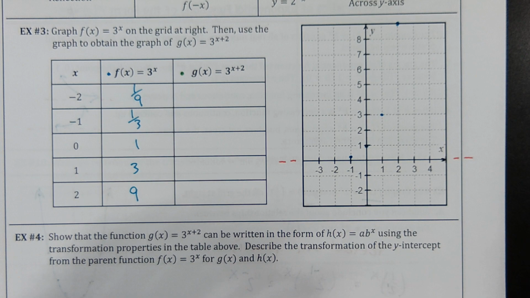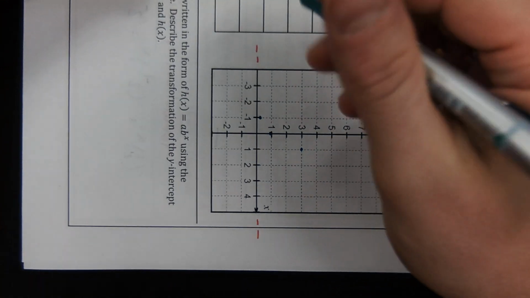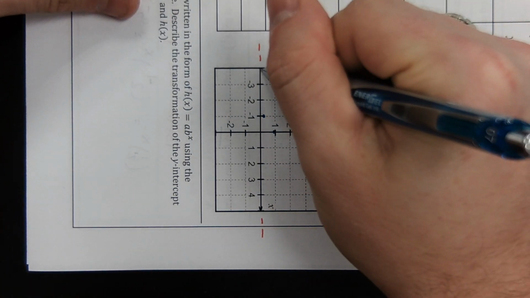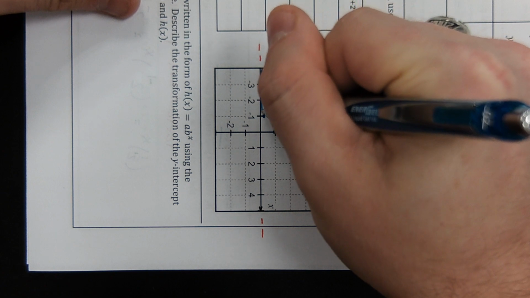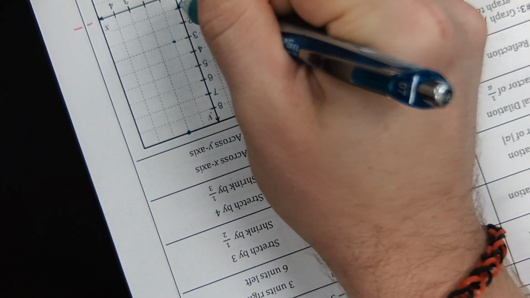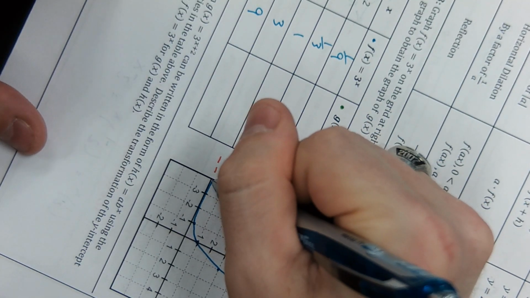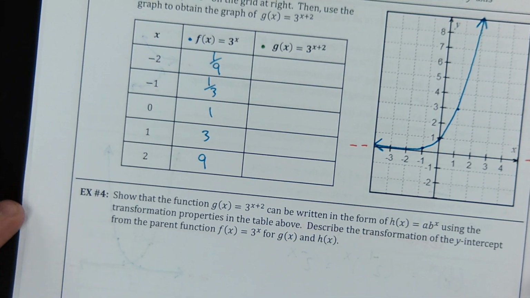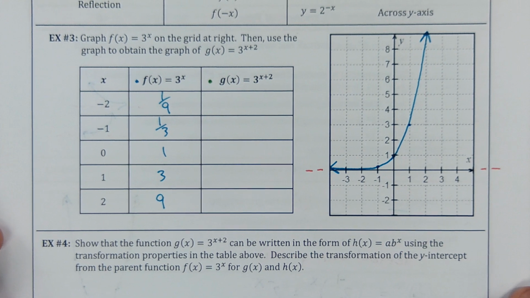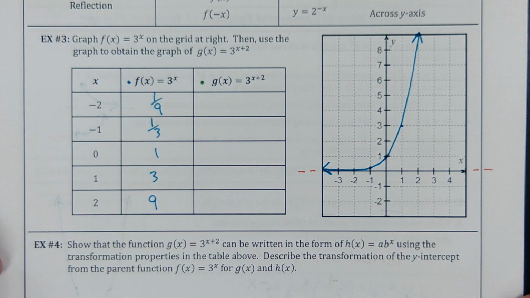And again, I do a better job when they're sideways. And even then, it's not a very good job. So could you imagine if I had to do it the other way? Ta-da! There is f of x.